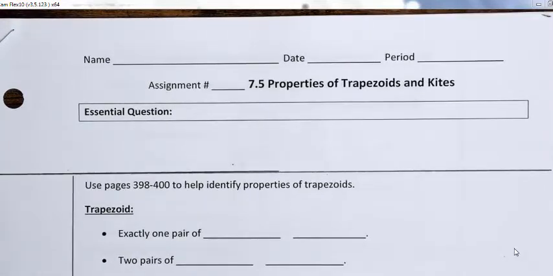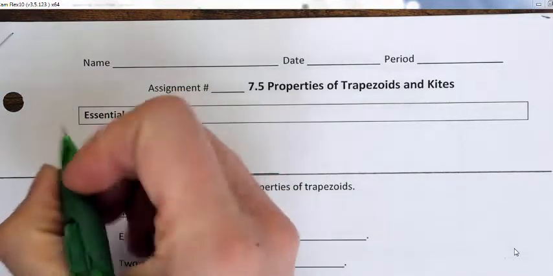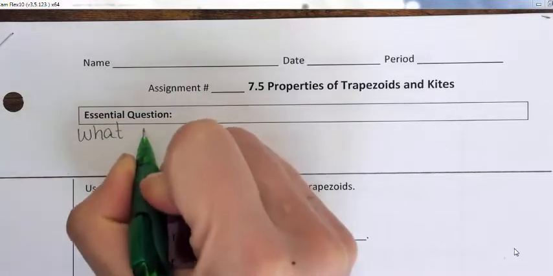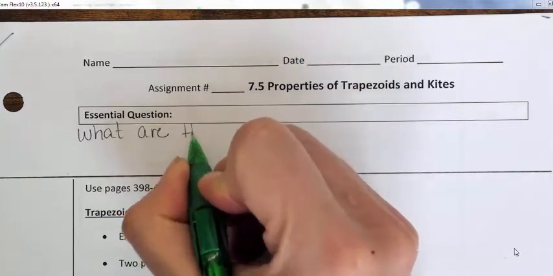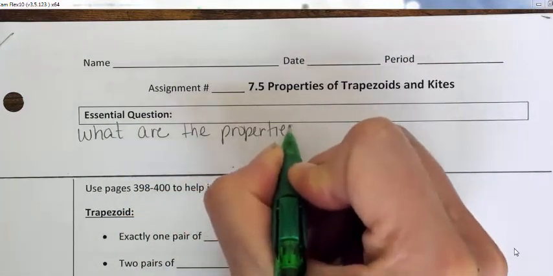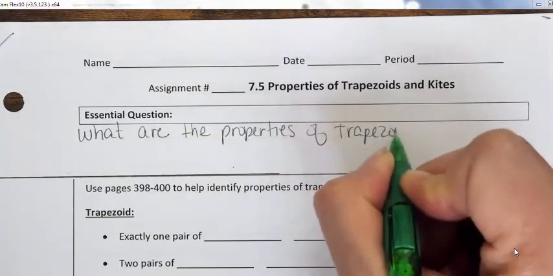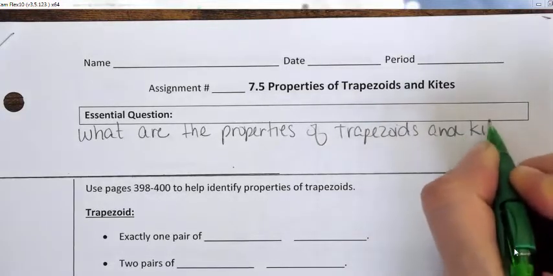7.5 properties of trapezoids and kites. A couple more types of quadrilaterals for us today. So your essential question: what are the properties of trapezoids and kites?